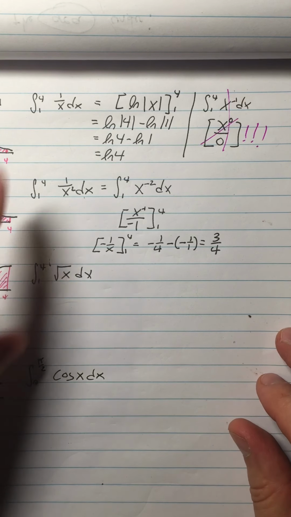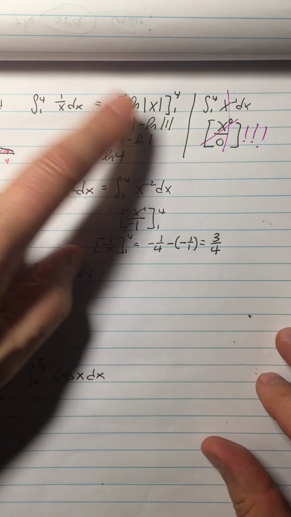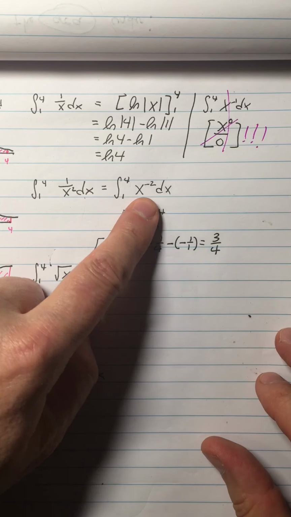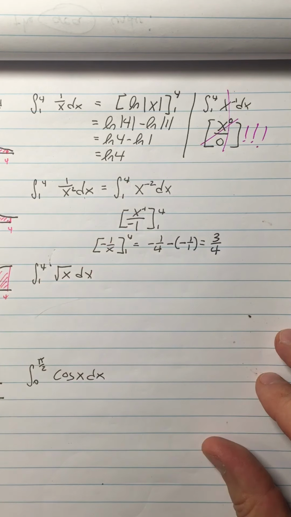So you want to remember if I have x to the negative 1, also known as 1 over x, I'm going to use ln of absolute value of x. But if I have any other negative or positive or fractional exponent of x, then I can just use the power rule.